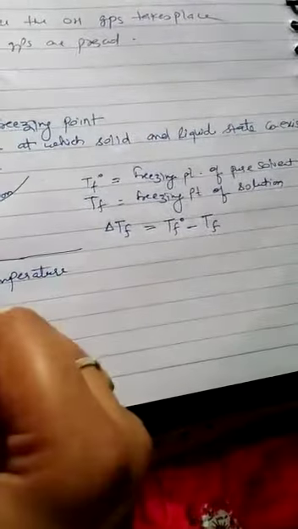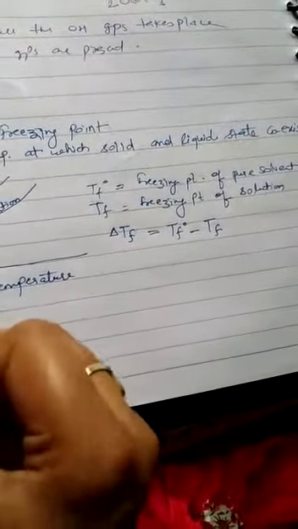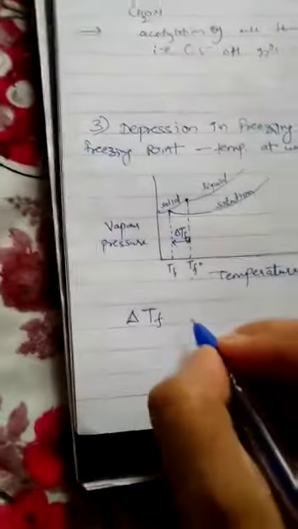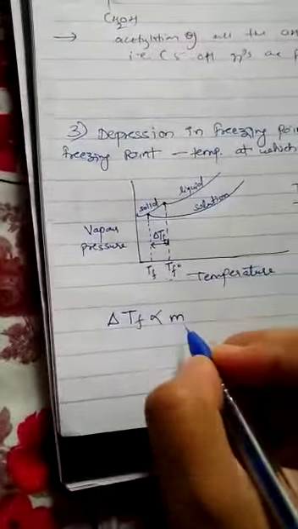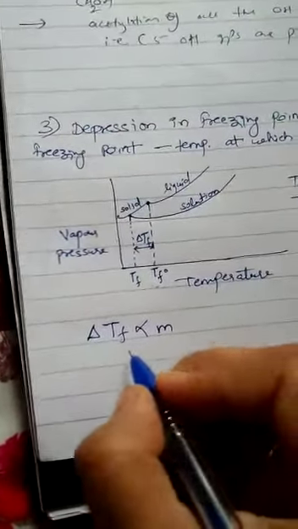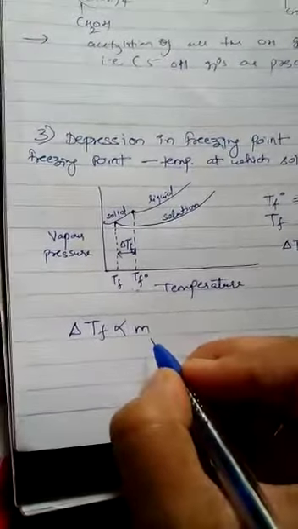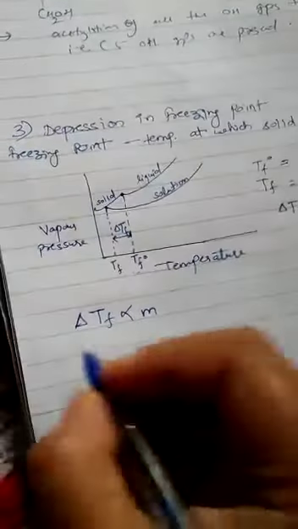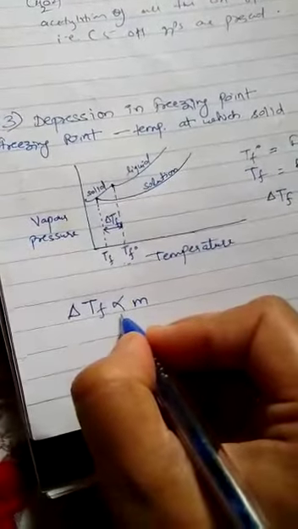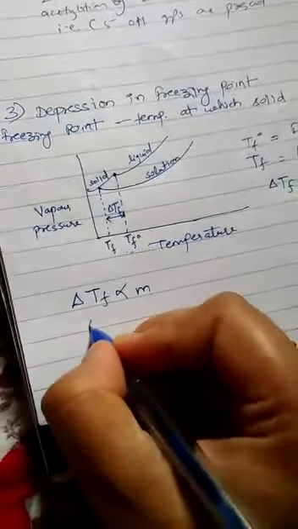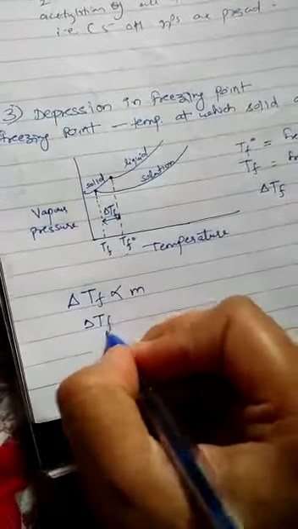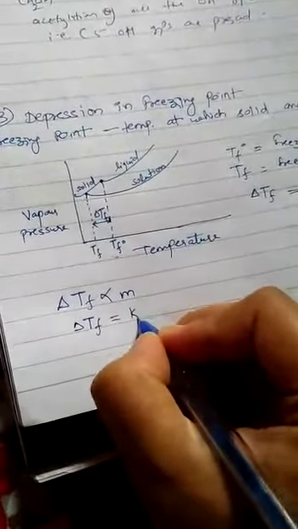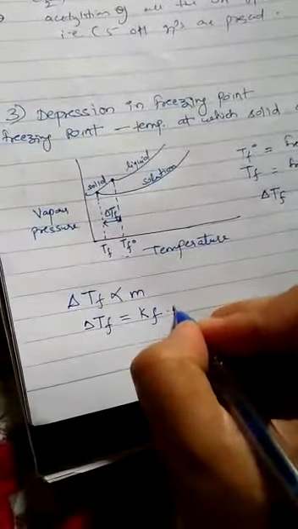Now mathematically we can write it down as delta Tf directly proportional to molality, small m. So by removing the proportionality constant, we can write delta Tf is equal to Kf into m.